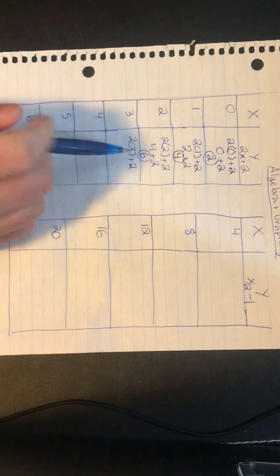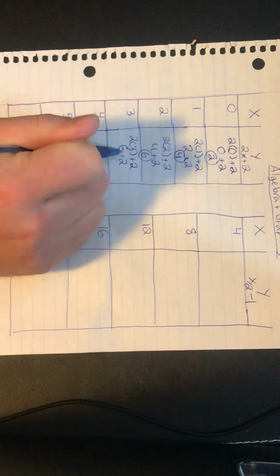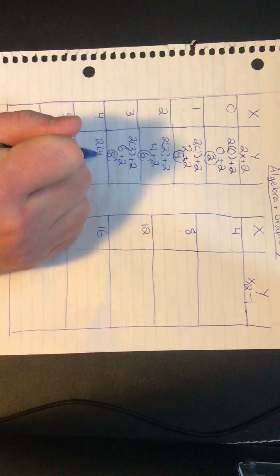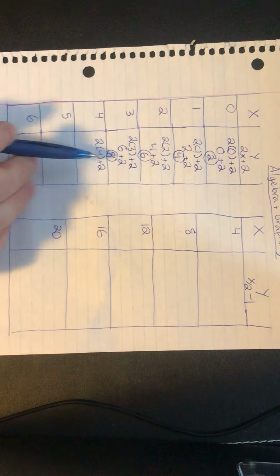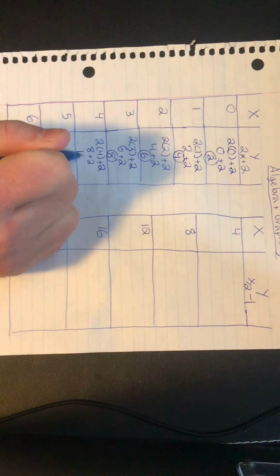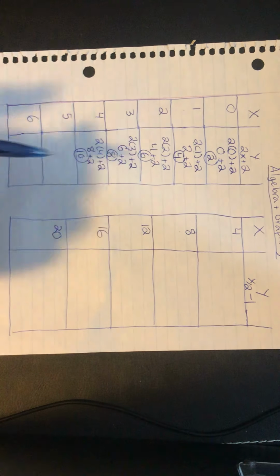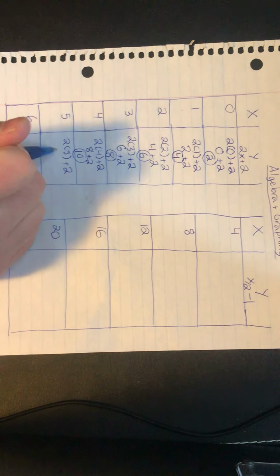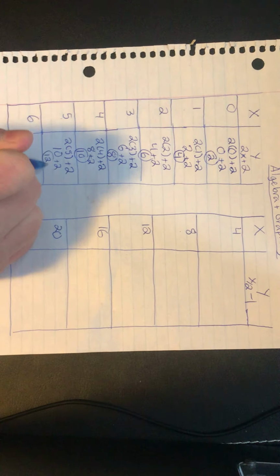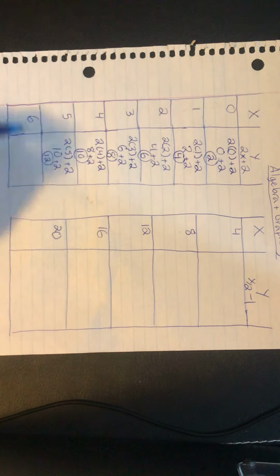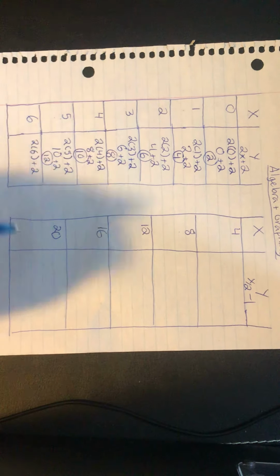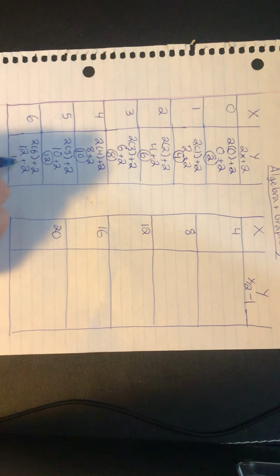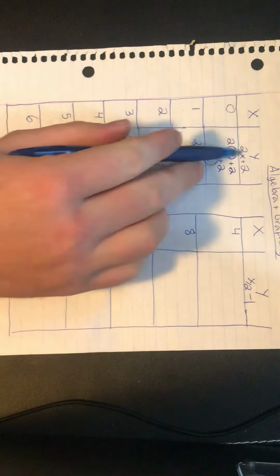This time I put my 3 in. 2 times 3 is 6. Plus 2 gives me 8. Where x is 3, y is 8. Same over here. So 2 times 4 is 8, plus 2 is 10. Where x is 4, y is 10. So where x is 5, 2 times 5 is 10, plus 2 is 12. Where x is 5, y is 12. 2 times 6 is 12, plus 2. 12 plus 2 is 14. So where x is 6, y is 14.